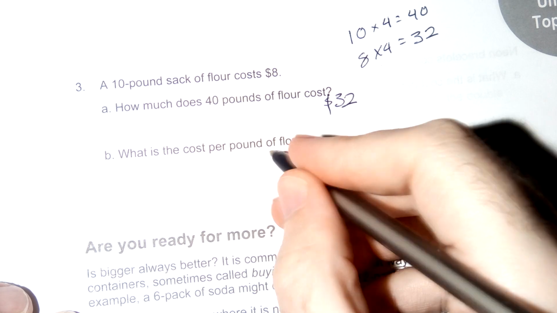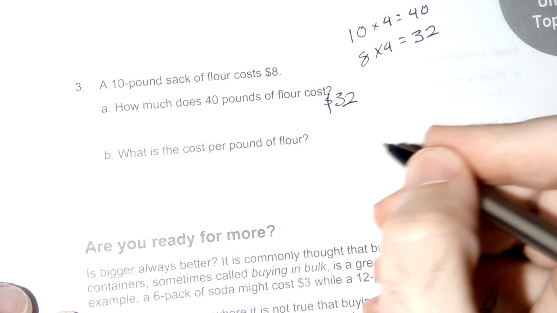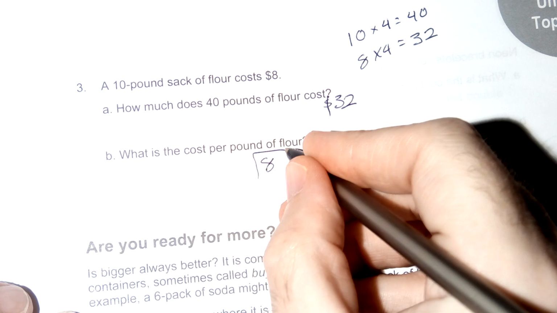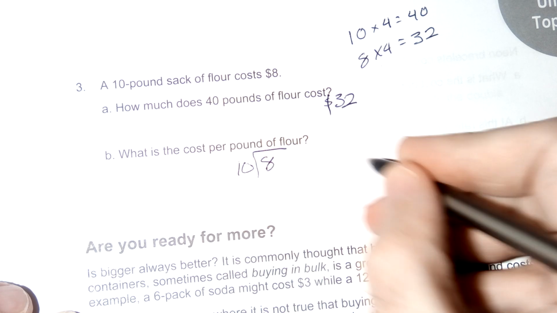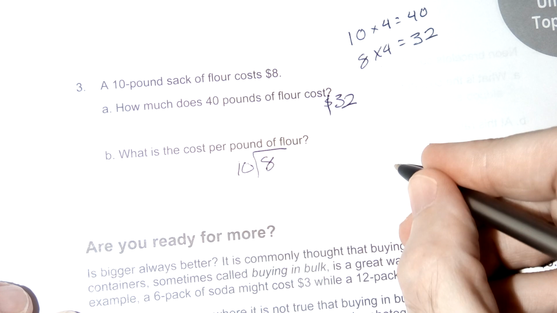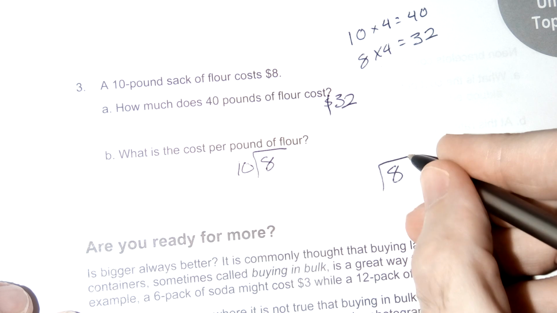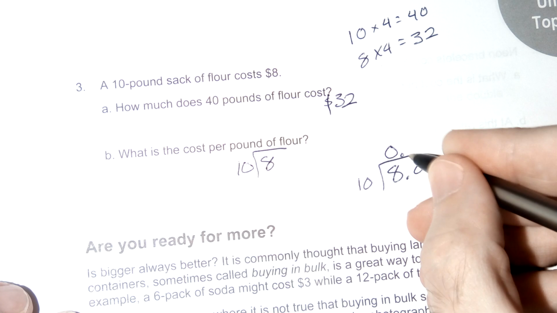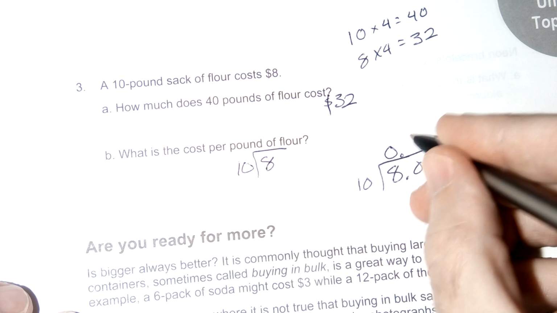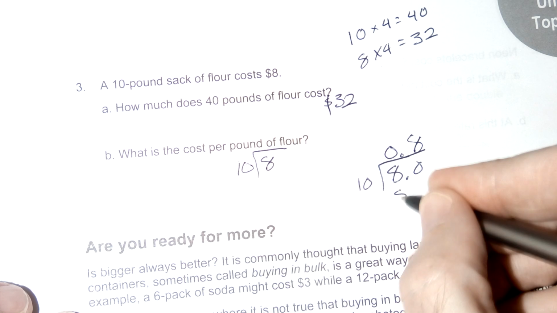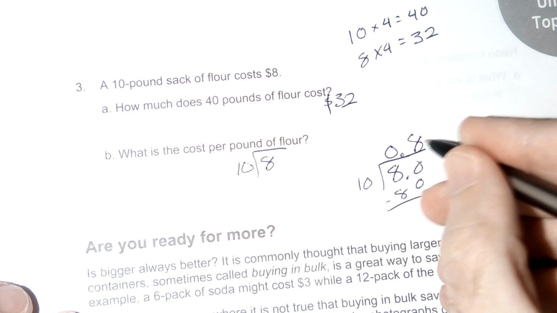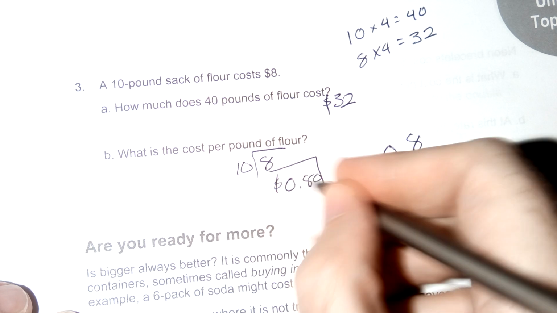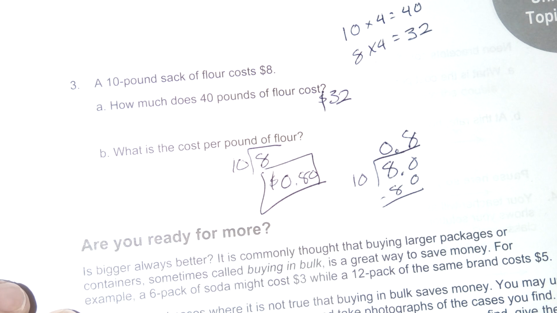Now for the price per pound, that's $8 divided by 10. I didn't really leave myself enough room there, so I'm going to come over here. Well, 10 doesn't go into 8, so I put the decimal. 10 goes into 80 8 times, and so that's 0.8. So 0.80 or 80 cents. So it's 80 cents per pound.